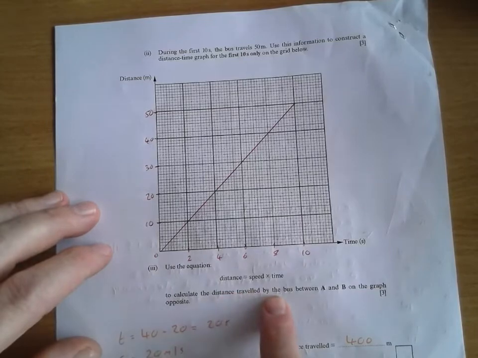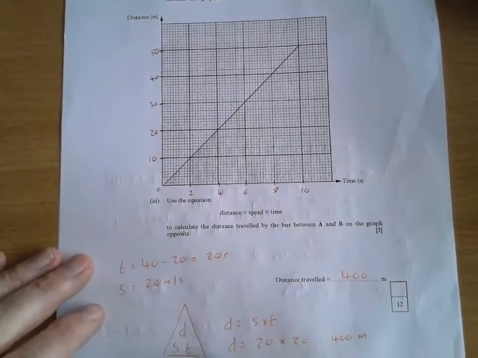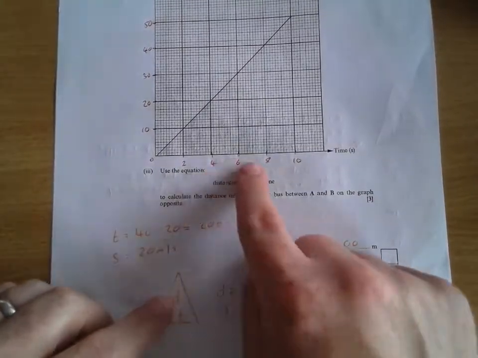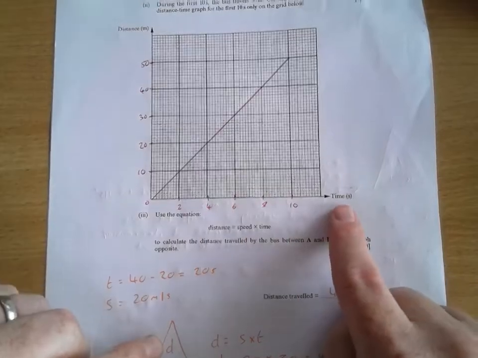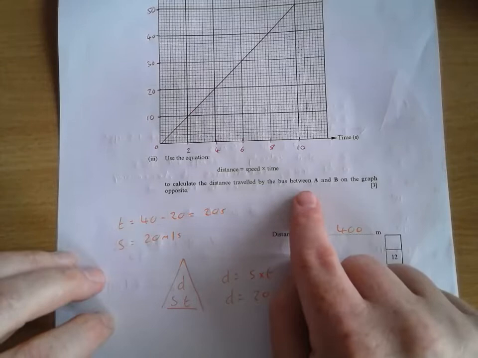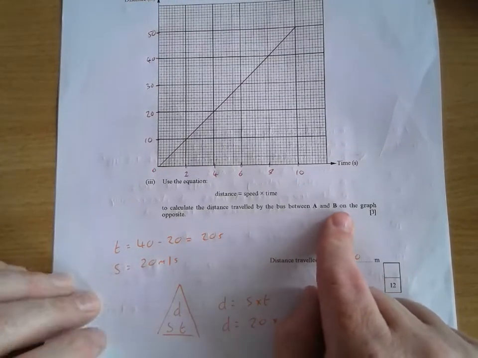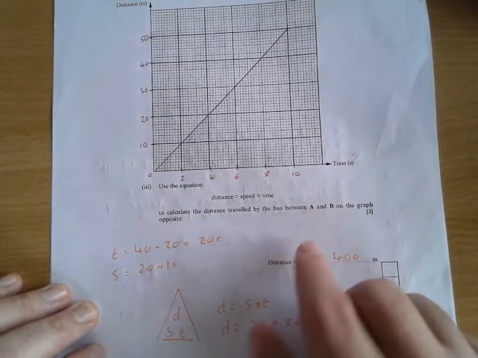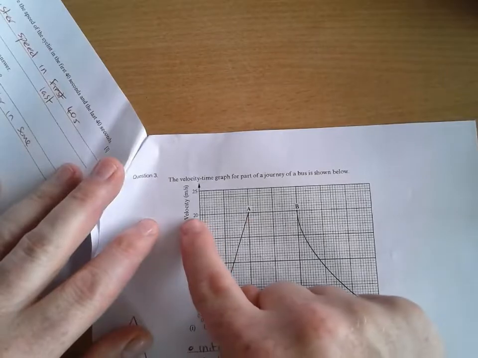To calculate distance traveled, we're going to use this formula. If you weren't given the formula, it's going to be distance, because we've got a distance, we've got a time, and we've got a speed. So your speed between A and B, which is on the opposite page as well, which is quite confusing, is going to be 20 meters per second.